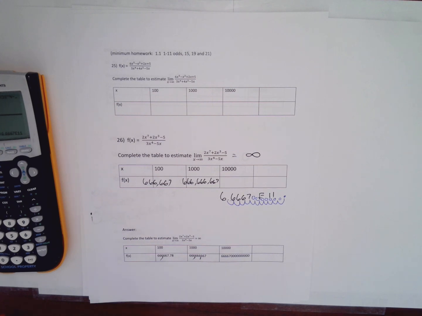So that's everything for section 1.1. Section 1.2 is going to get into just normal algebra. We're going to find limits without tables, without graphs, using algebra. And I like it better. So let me pause the video and we'll move on and do section 1.2 when you get ready to do it.